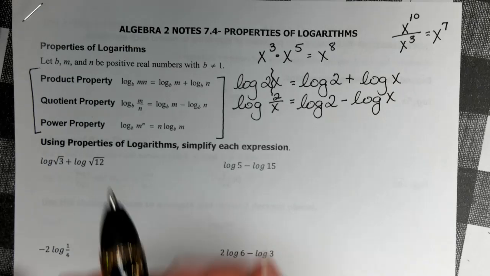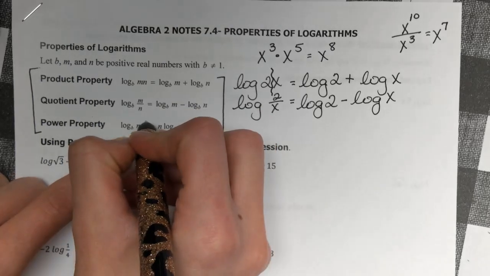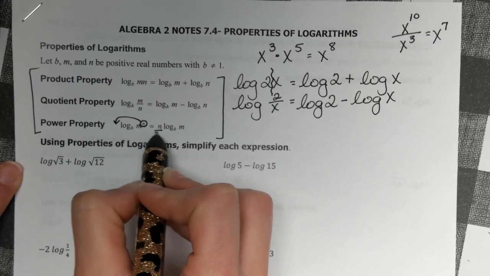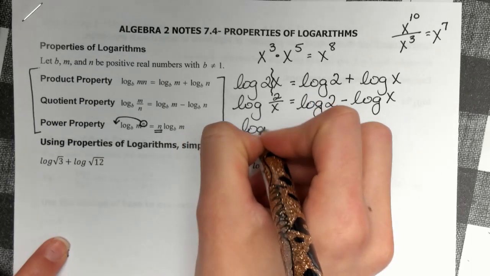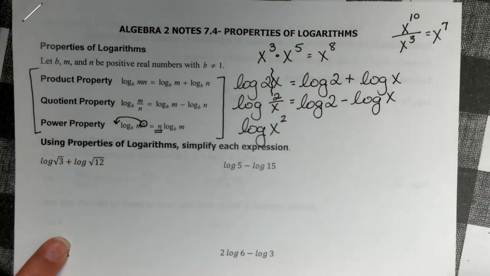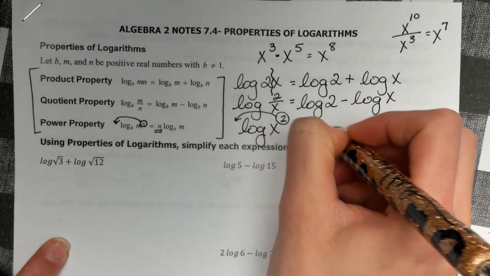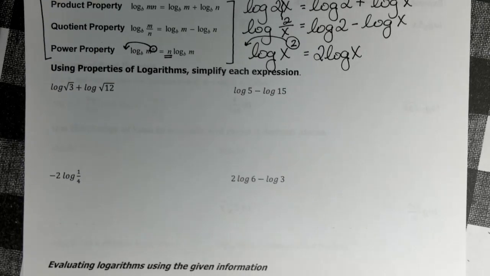Now this power property tells me if I have the log of anything raised to an exponent, I can take this exponent and move it to the front to become a coefficient of the log. So if I had log of x squared, I could take this exponent and it comes to the front and becomes 2 log of x. If you get those properties down, you are good to go. Alright, so our examples. If all I tell you is to simplify, that means you're using those properties.